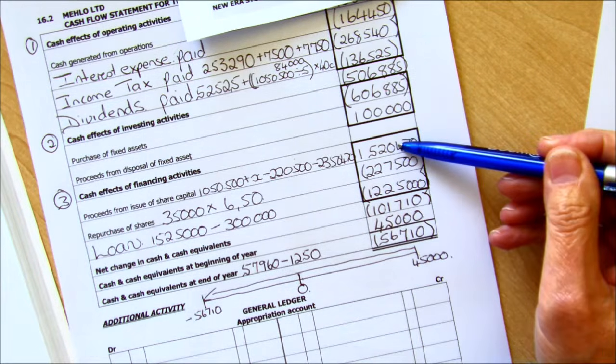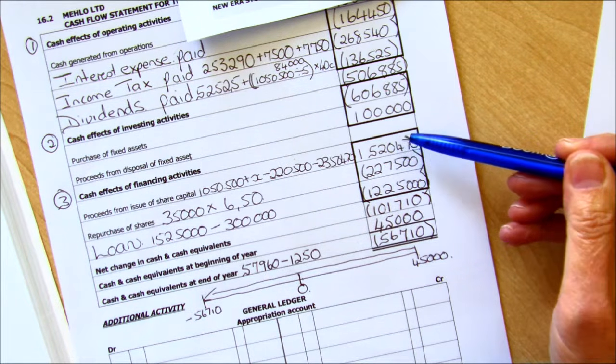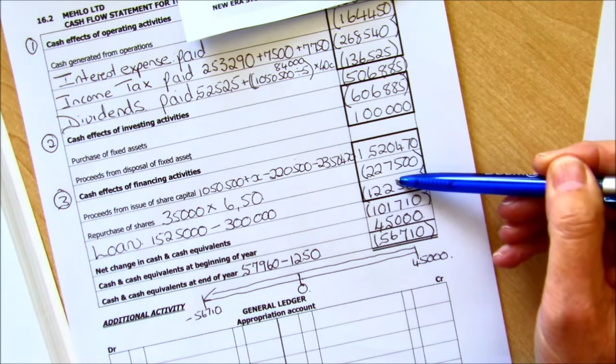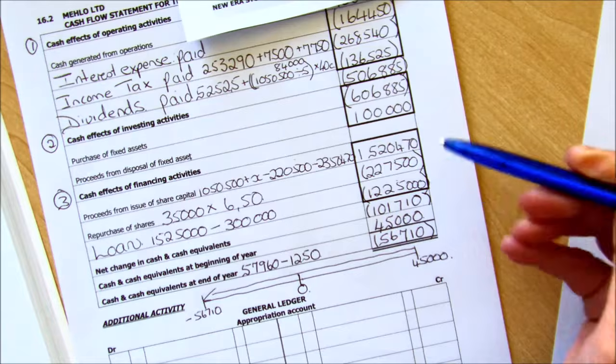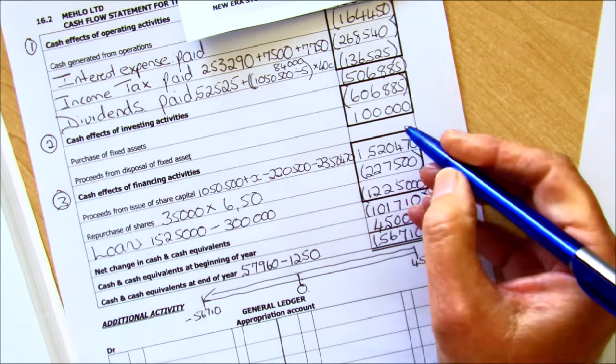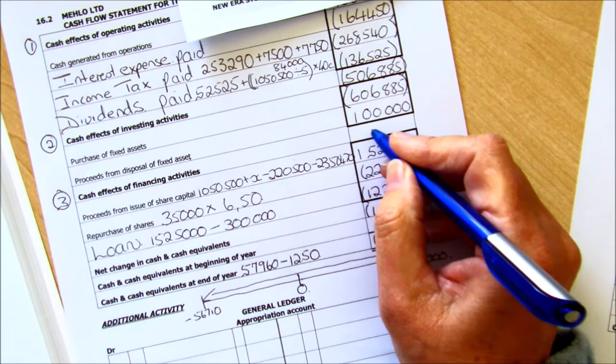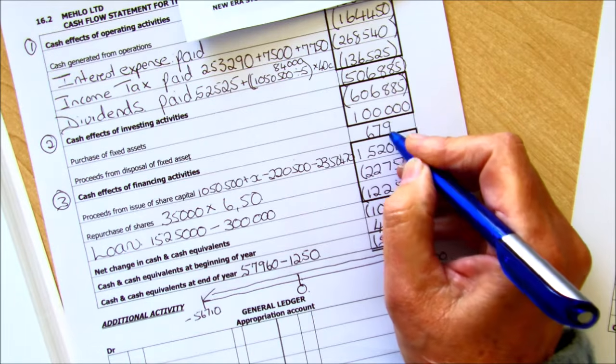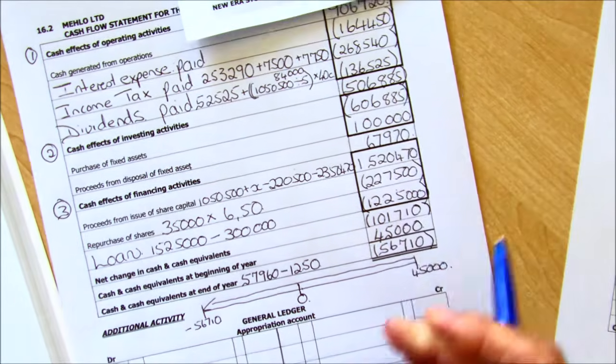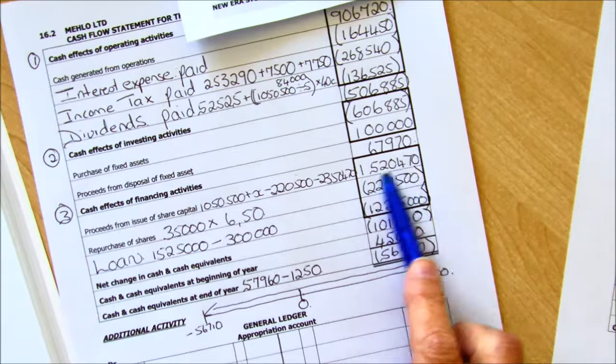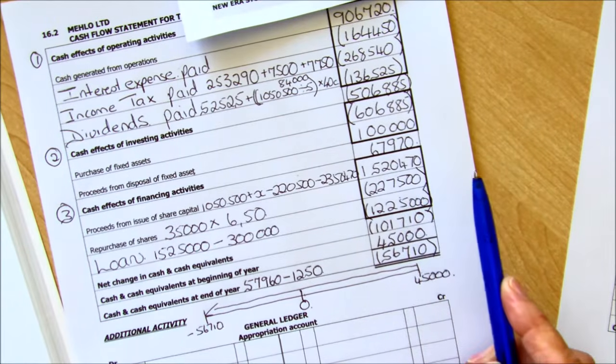Right, so you got in some money from selling shares, you did repurchase, and you paid off your loan. And so if you balance this out over here, we've got a figure here of 67,970.